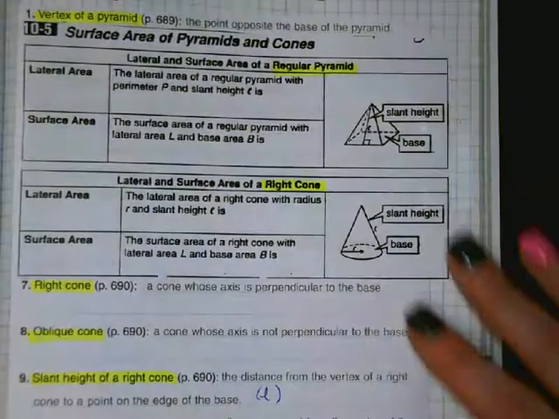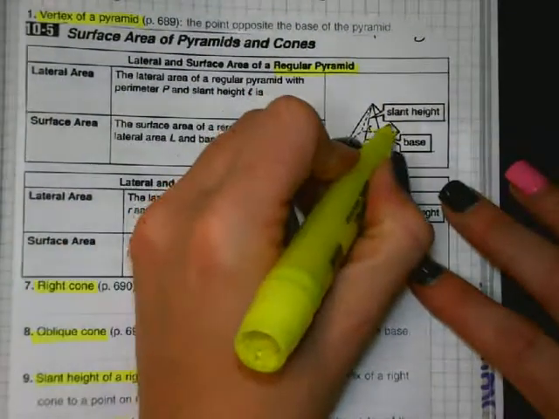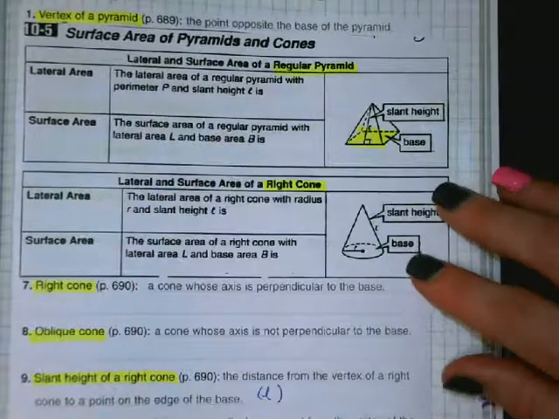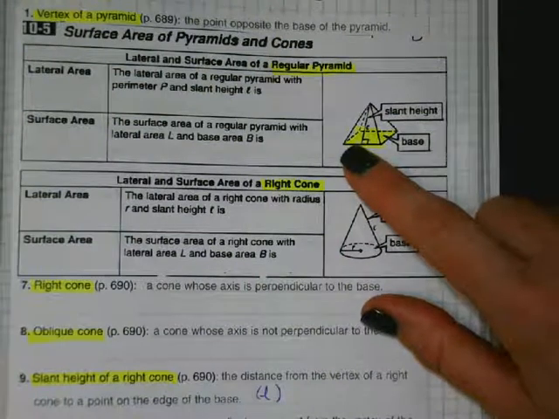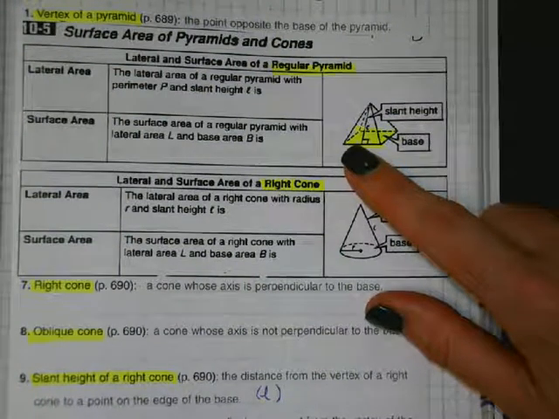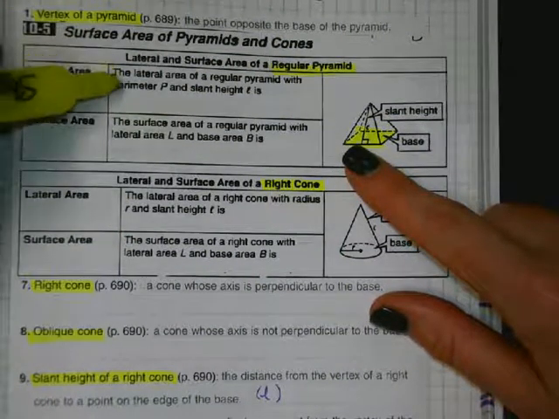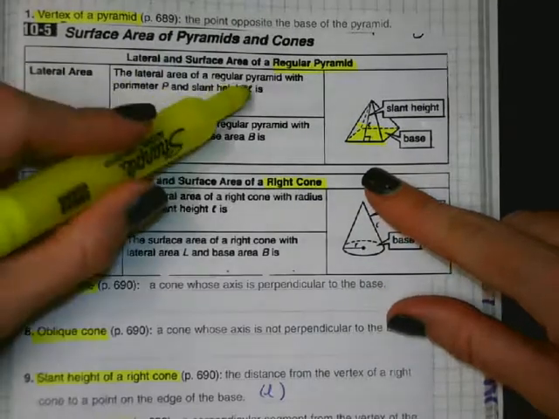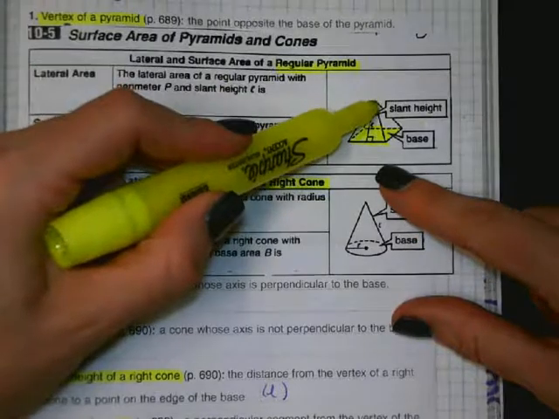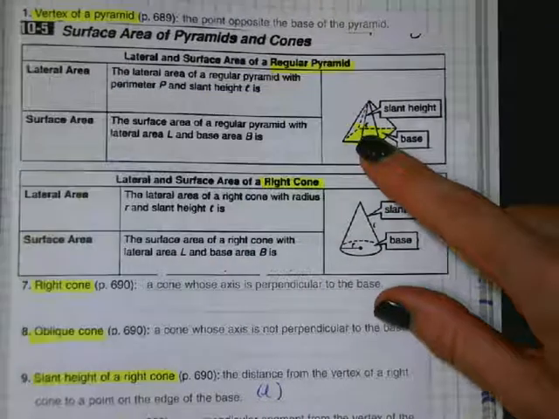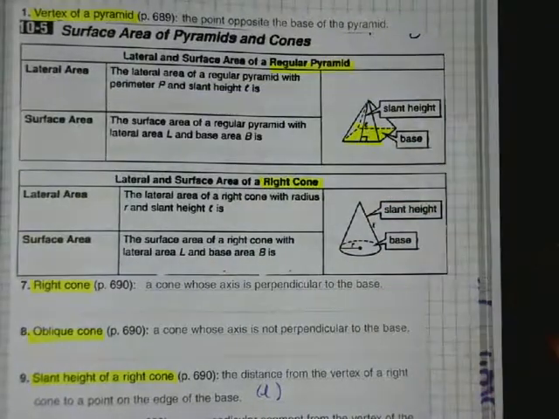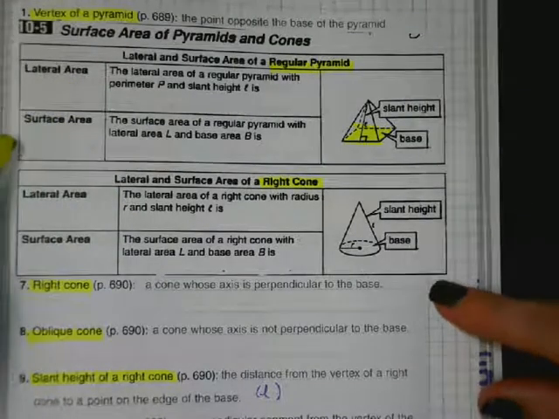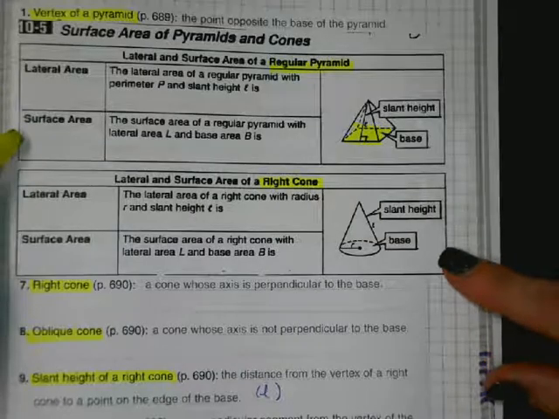Again, it's really important for me to identify my base. Base doesn't always mean bottom. Base is a specific type of face. So in this case, I happen to have a square pyramid. And again, we talk about big P meaning the perimeter of that base, and L being the slant height. So I think if I could slide down the pyramid, slide and slant. That's kind of my way of keeping it together. And then, of course, we are talking lateral surface area and total surface area.